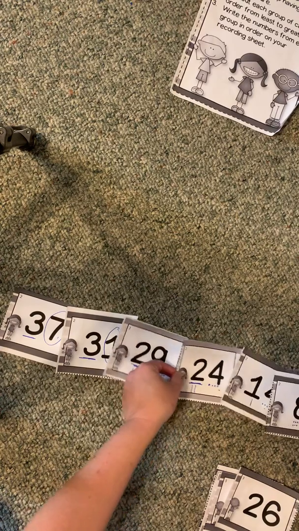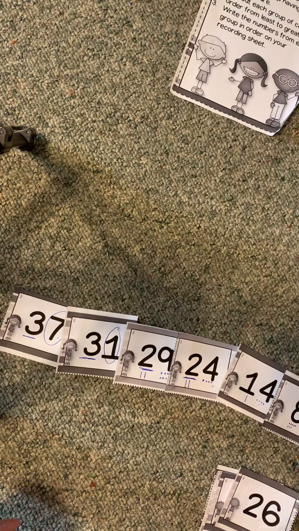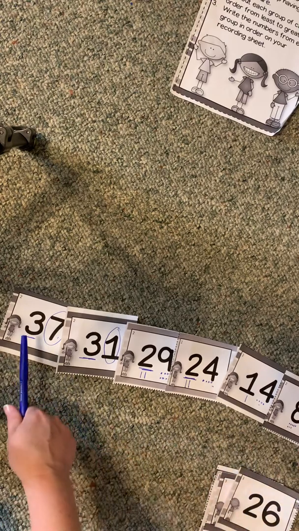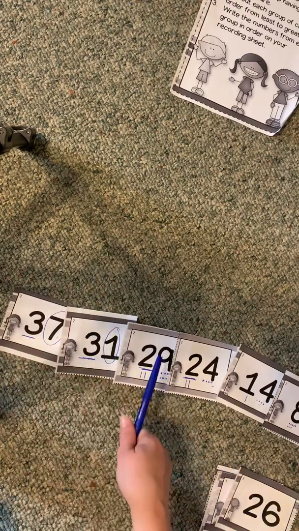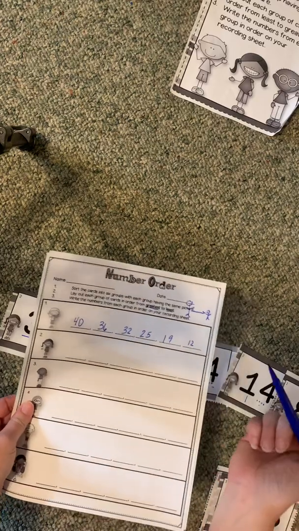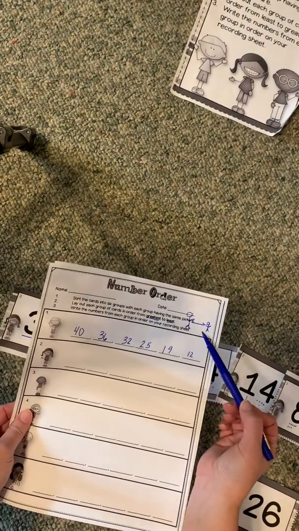So I just put card set 2 in order using tens and ones and my strategies of knowing about place value. I just put these in order from greatest, the biggest number, to the smallest. 37, 31, 29, 24, 14, and 8. And I can fill that out. So I want to make sure I'm using my correct order, but I have that visual picture. Greatest to smallest, greatest to least.